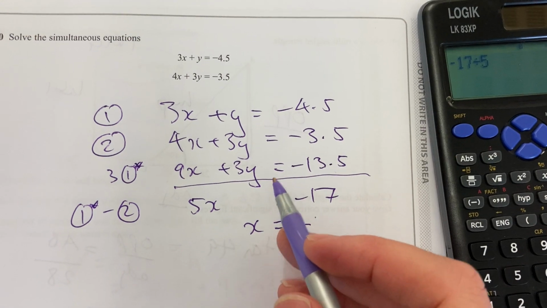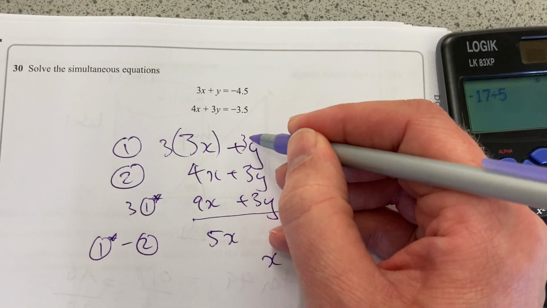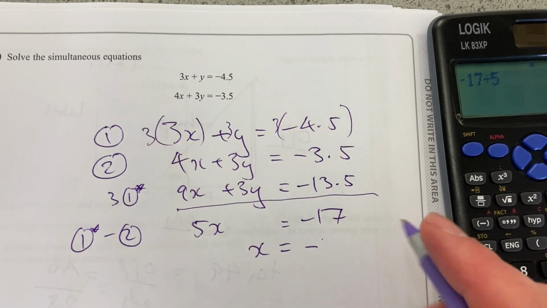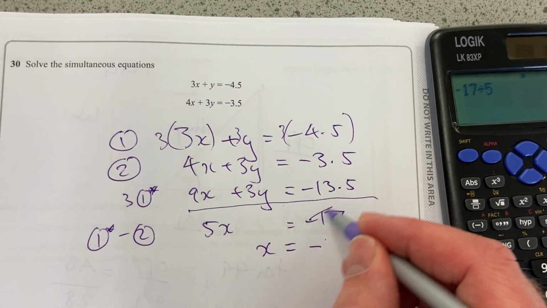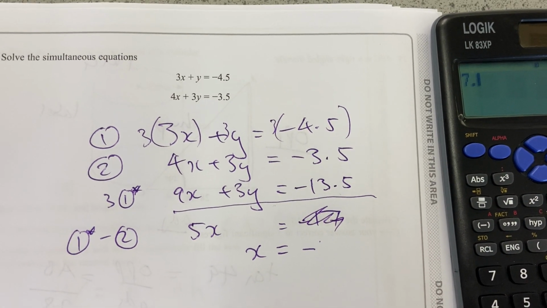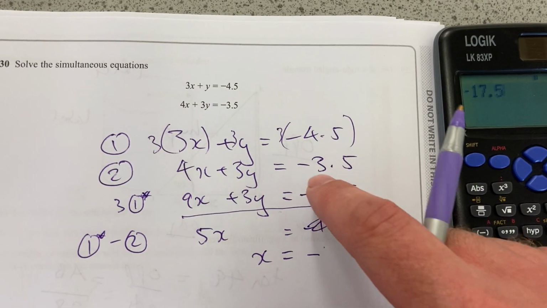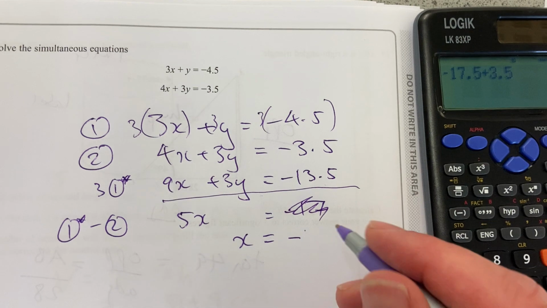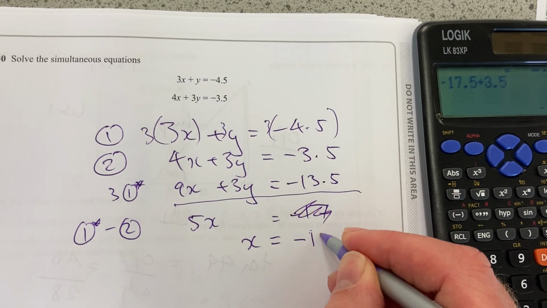Timesing this all by 3 gives me 9x, 3y, and that's 13. And then doing this minus, sorry, I didn't take that away. Got it the wrong way around. So minus 17, minus 17.5 plus, this is why negative numbers are so important, plus 3.5 gives me minus 14.